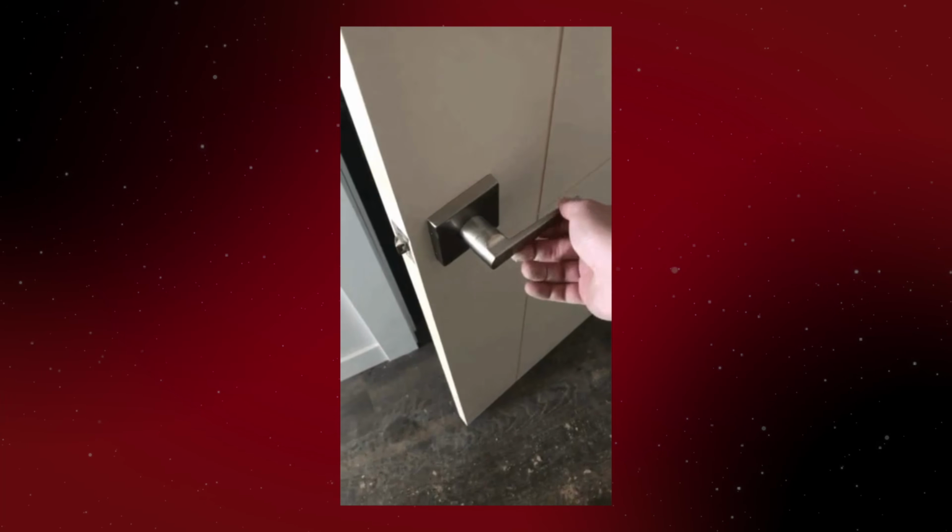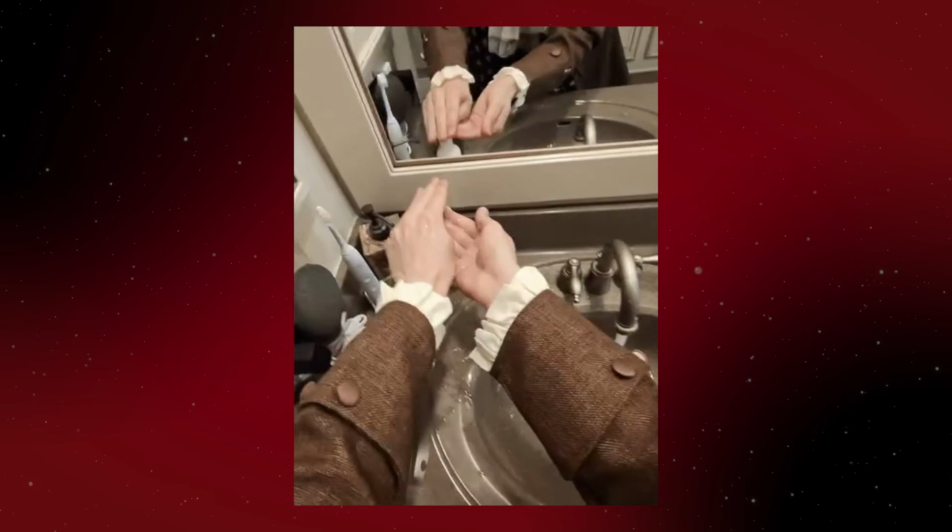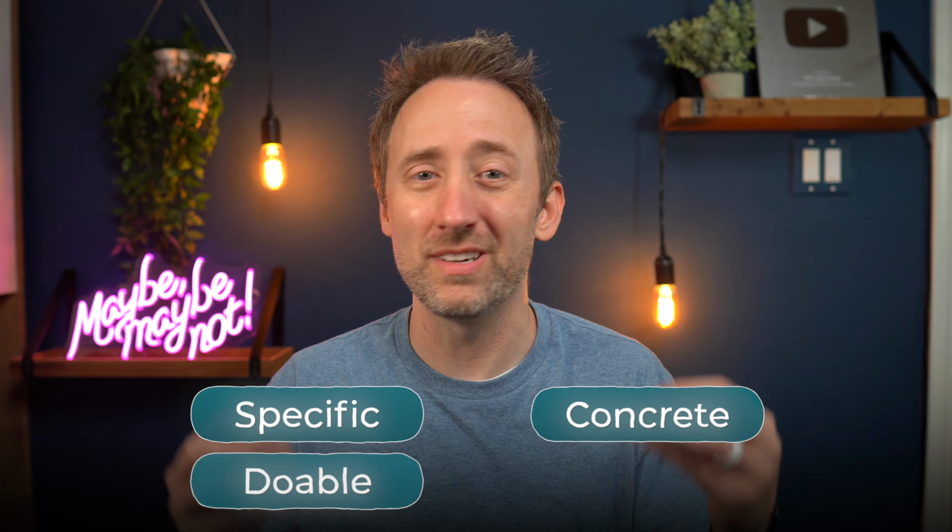But we want to make it specific. We're not saying, I'll sit with contamination anxiety, that's my exposure. That might be too vague. Maybe it's, I will touch a door handle and not wash my hands for 20 minutes. That's very specific. It's concrete, it's doable, it's repeatable.